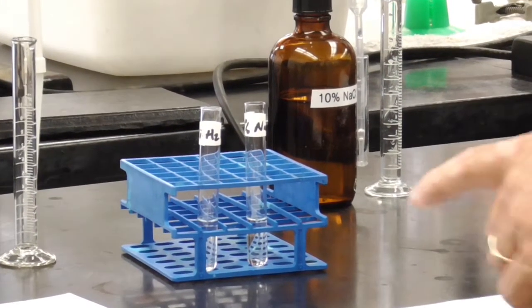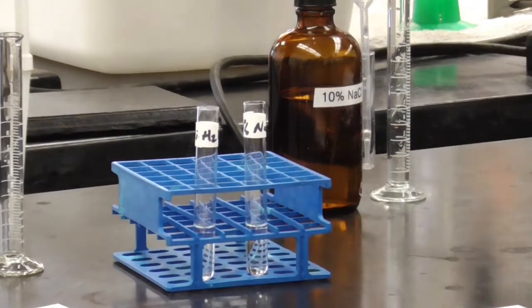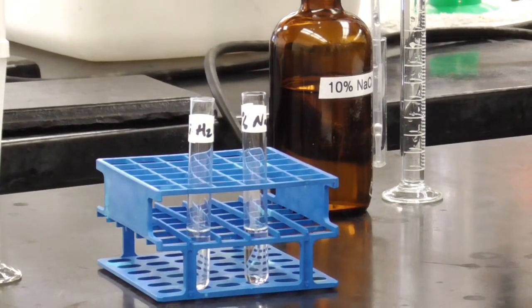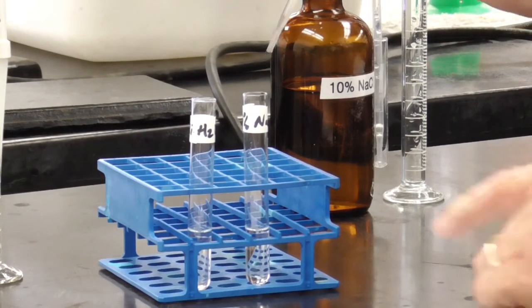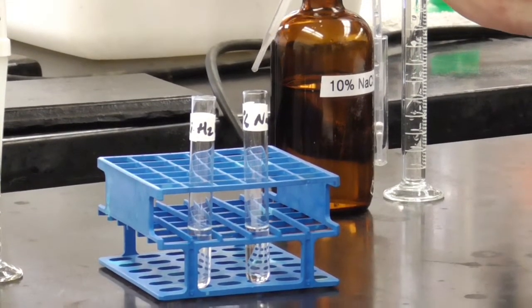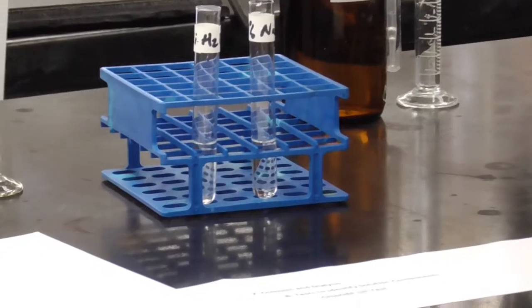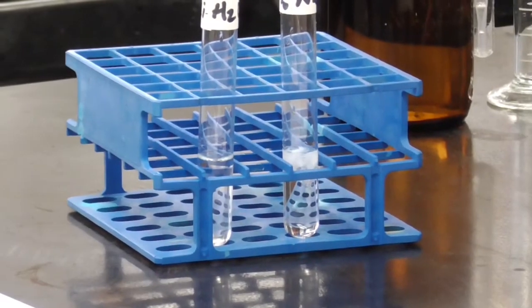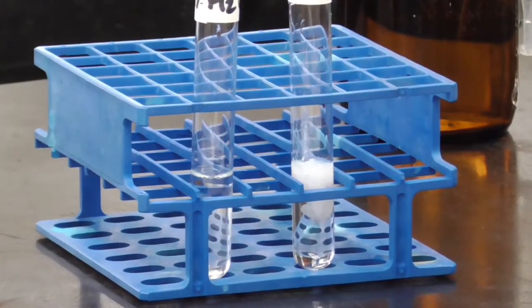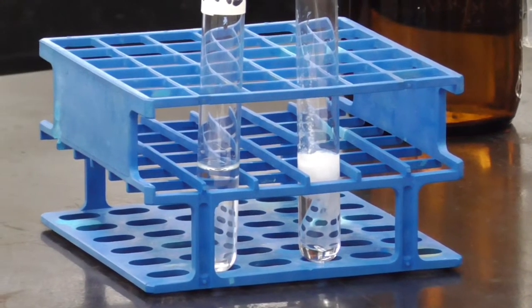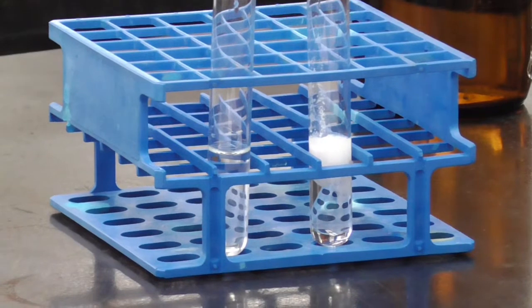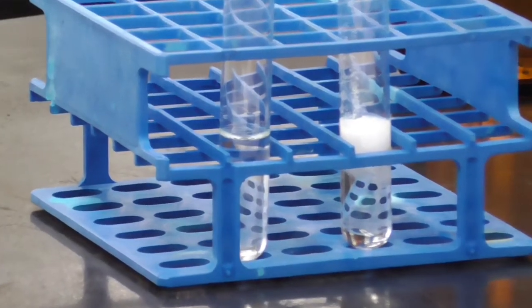I don't know if you were able to zoom in on that. Not much happened. Here we're going to put it in the positive test tube, the one with the sodium chloride, and watch what happens when I put the 2 drops in. 1 drop, 2 drops. Quite a bit of a difference.